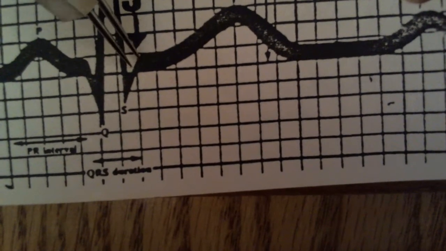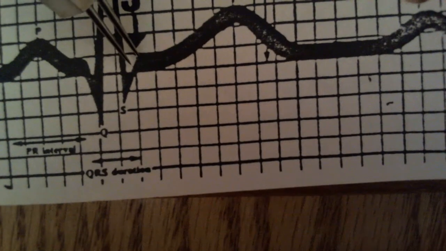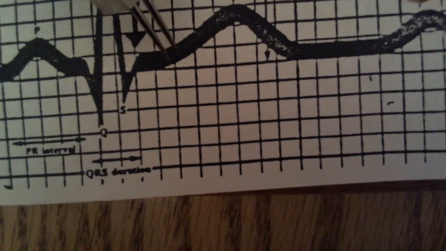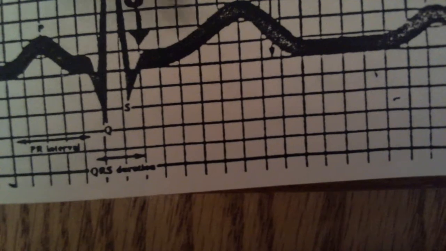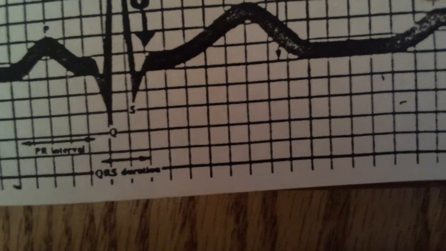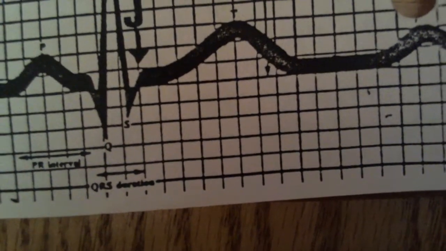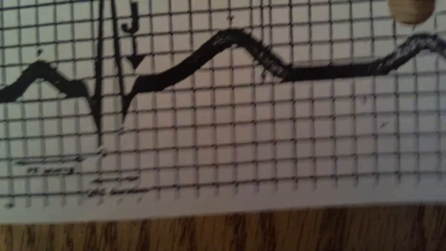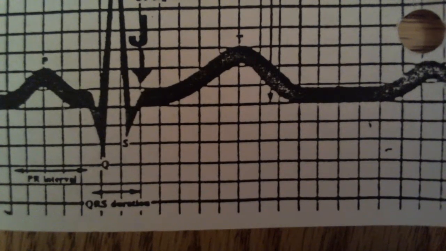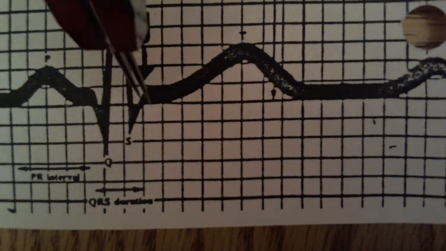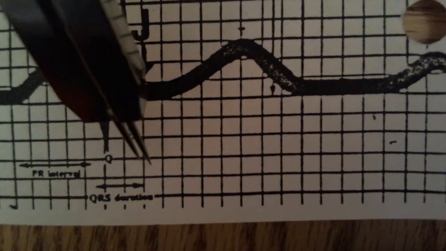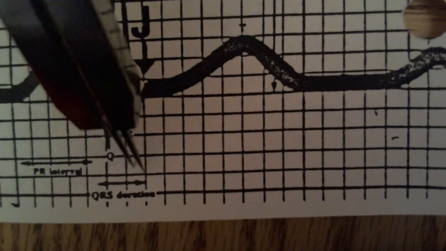It's the end of the QRS is the J point, and then it begins the ST segment, which is this line all the way through the T wave, and this is the T wave. We will discuss the ST segment and the importance of it because at times, depending on patient's condition, ST segments can be elevated, which means that instead of being here at the baseline, it would be up here, or they can be depressed, being down from the baseline.